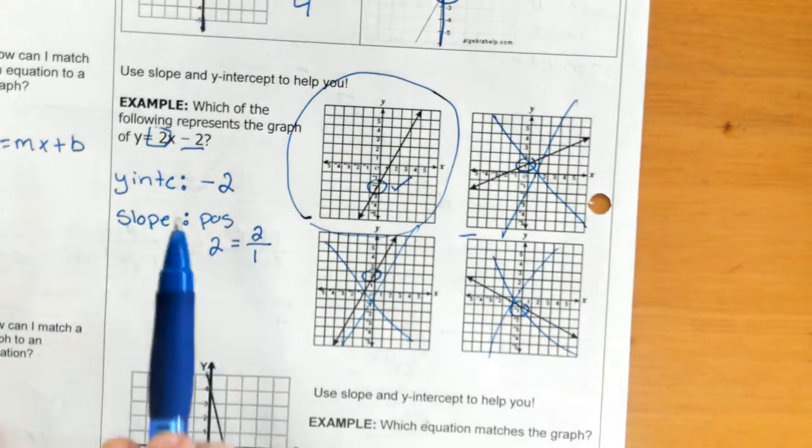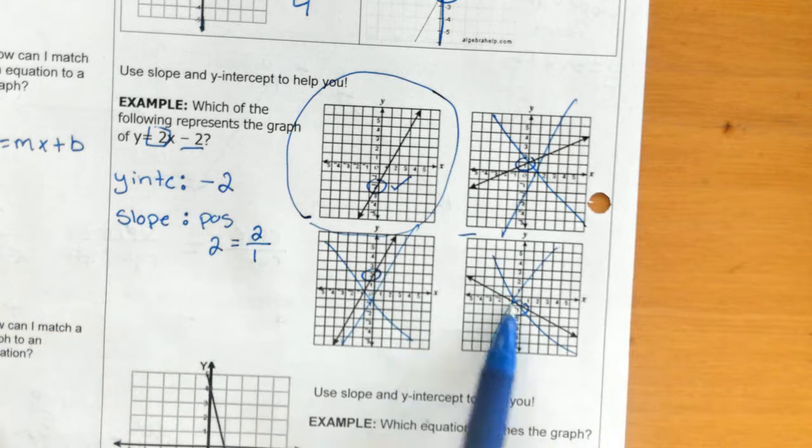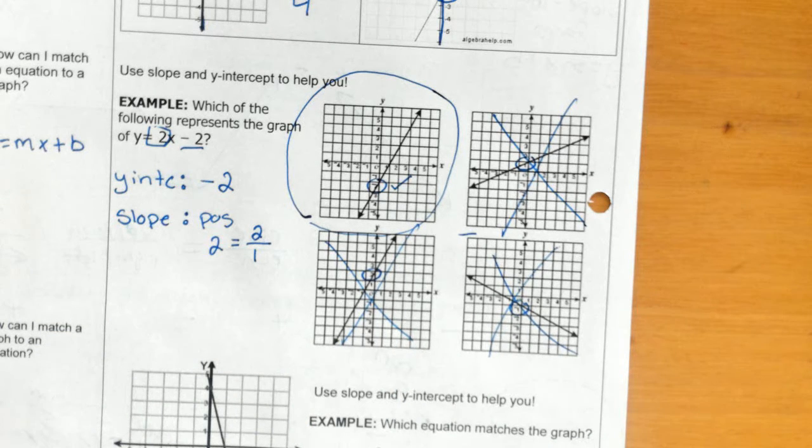So we were able to use the y-intercept to help us eliminate every other answer choice so that we could get the right answer. I'm telling you, it can be that easy. Just using the y-intercept. It's your best friend. It can help you out with so many things. Use it to your advantage.